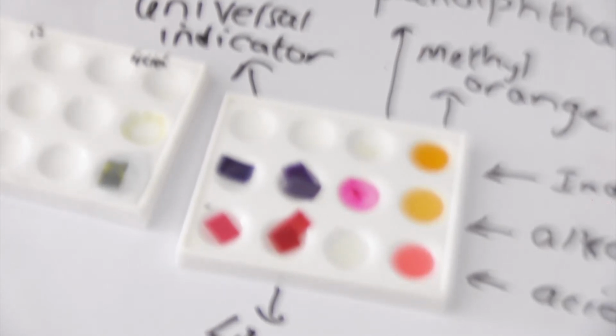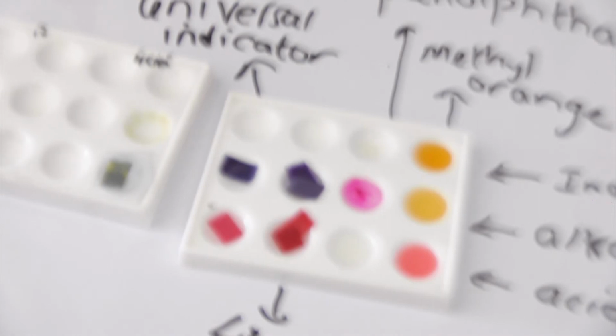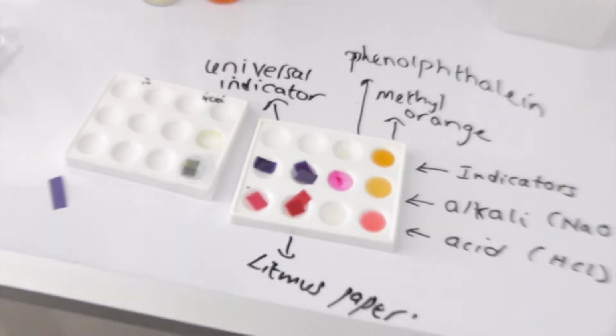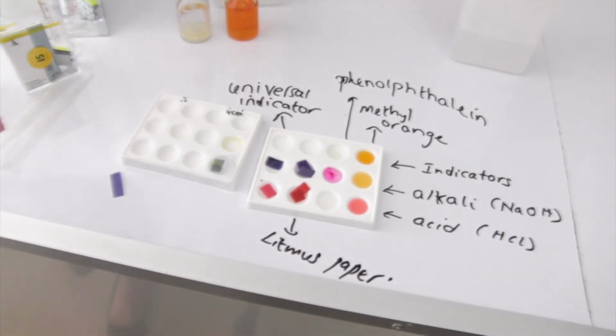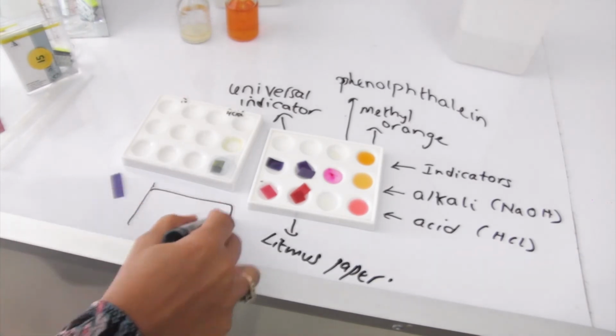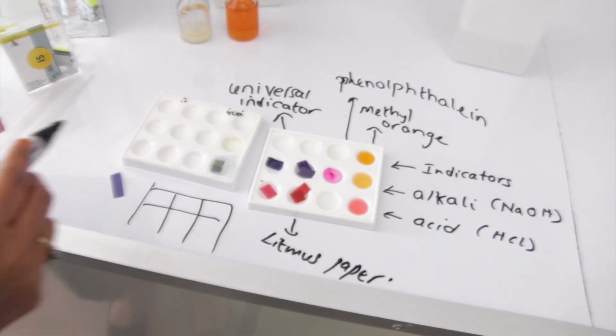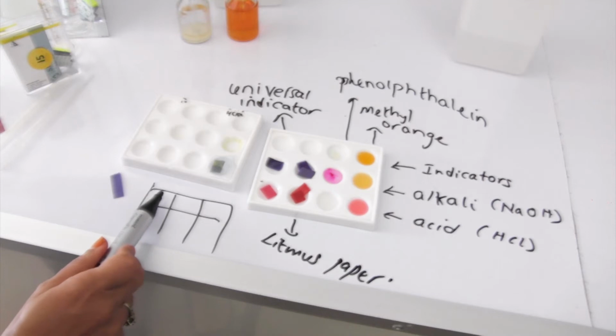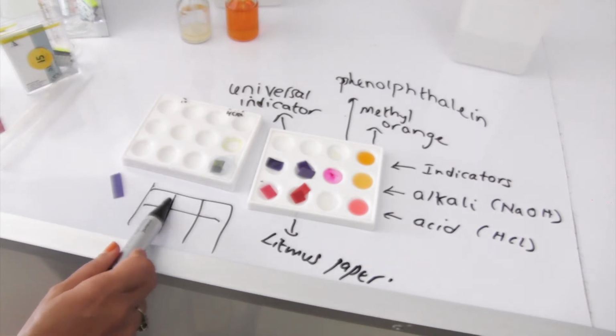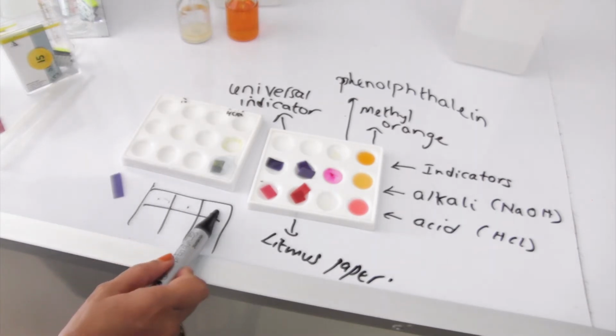I would suggest you create a table. So in the table, you can create something like this. Let me show you. You can create a table, and in the table, for example, here you write indicator, acid, alkali.